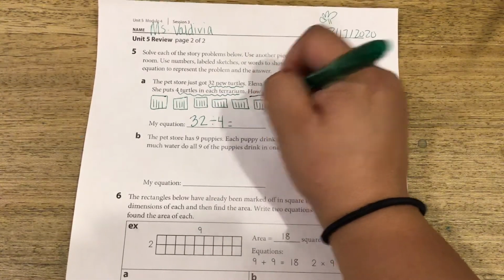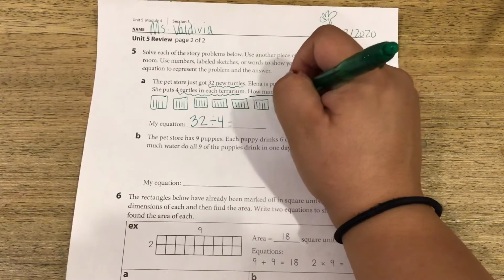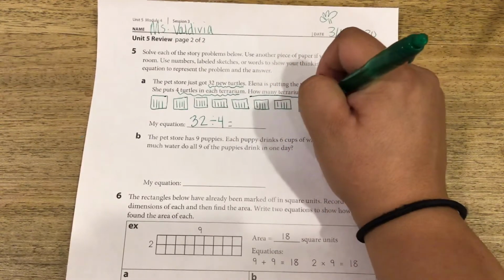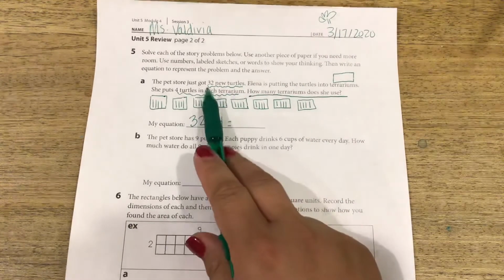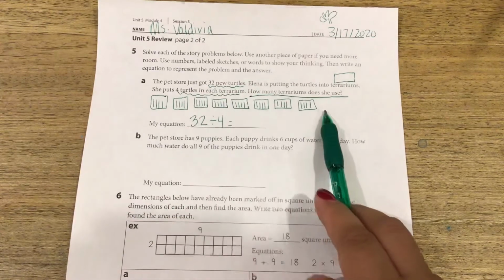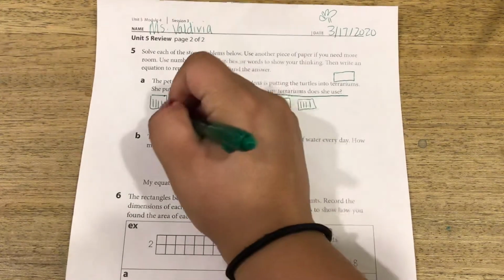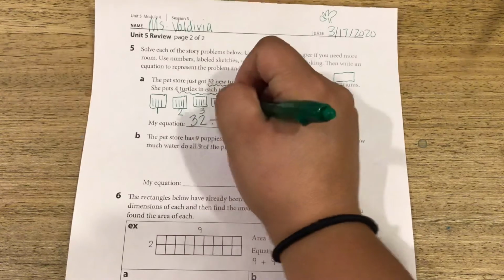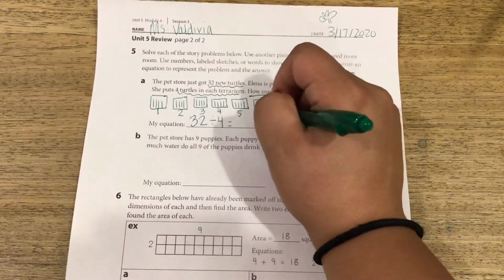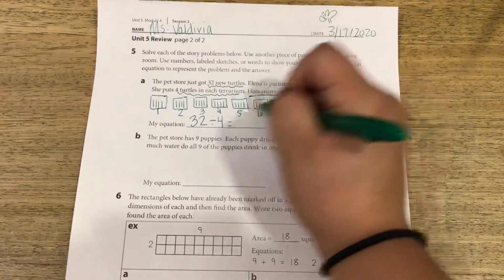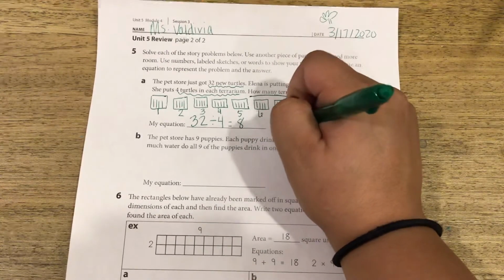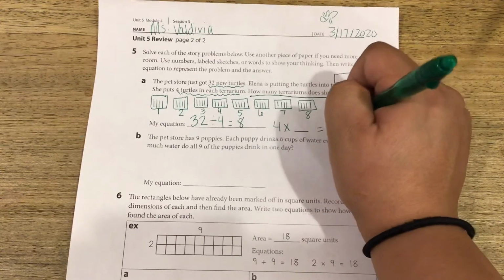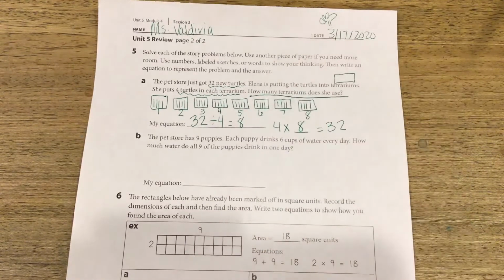21, 22, 23, 24, 25, 26, 27, 28, 29, 30, 31, 32. Okay, 32 is my number. There are 32 turtles. So now I'm going to count how many terrariums there are. 1, 2, 3, 4, 5, 6, 7, 8. Our answer is 8. You also could have done 4 times what equals 32, because we know that multiplication is the opposite of division.